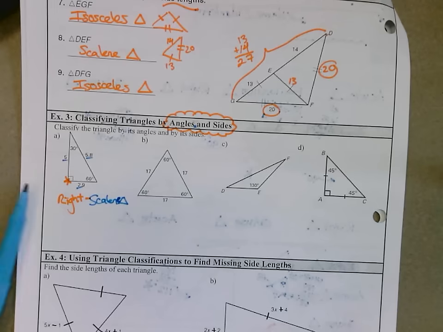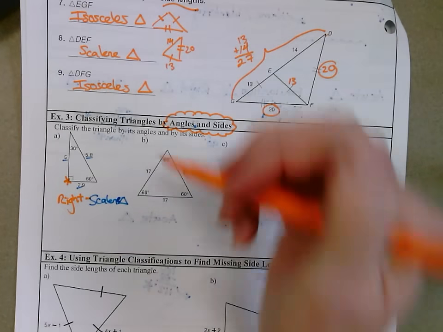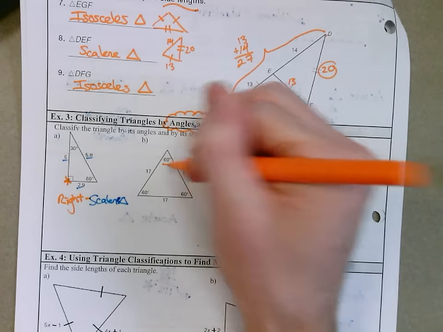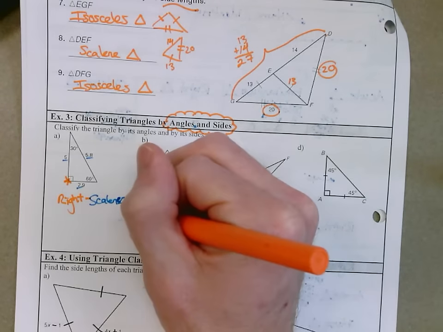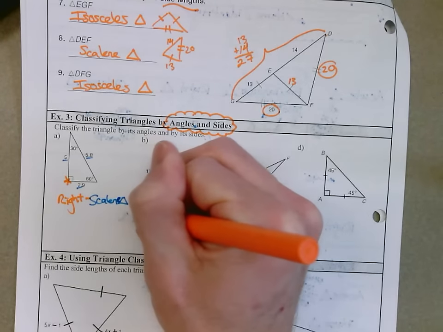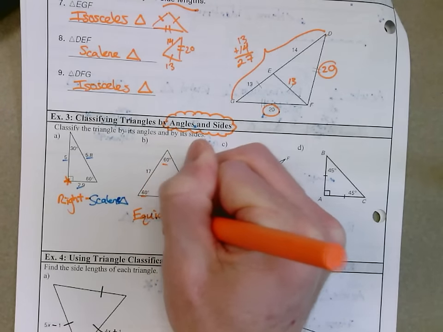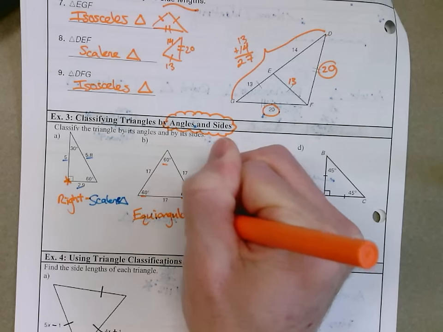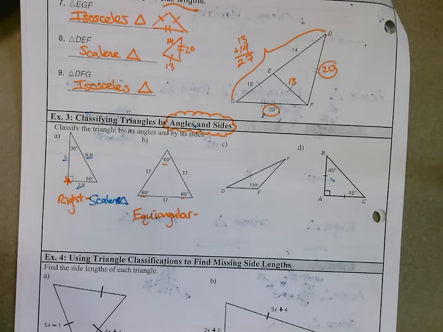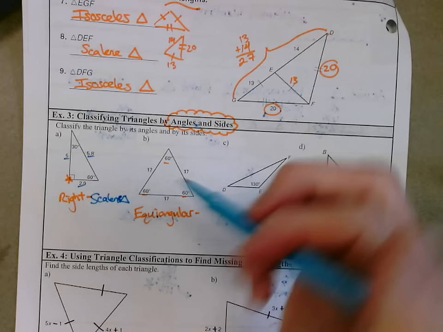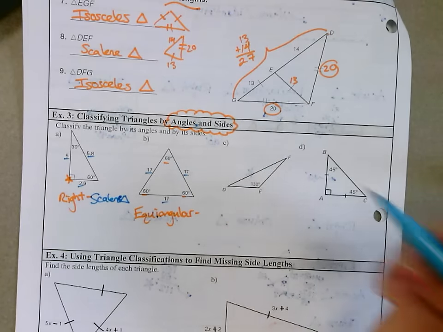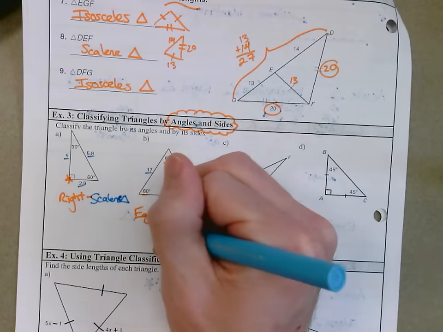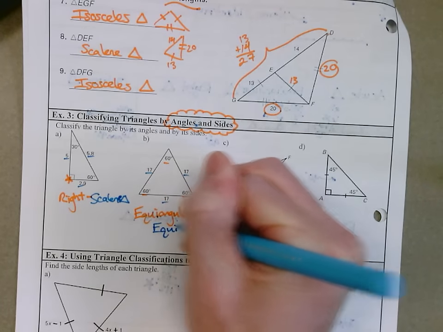Next up, looking at B, looking at my angles first, I see 60, 60, and 60, all three of which are the same, which means we get to write that really sweet word of equiangular, all three angles being equal. Then focusing in on the sides, we'll notice that we have three sides of 17, 17, and 17, all three of which are the same, which means it's also equilateral.